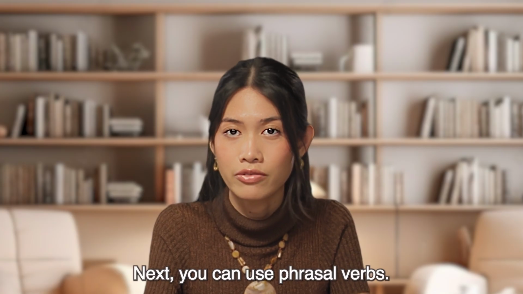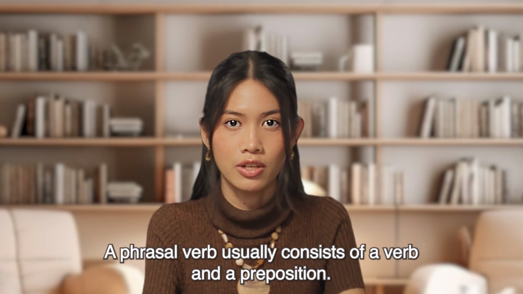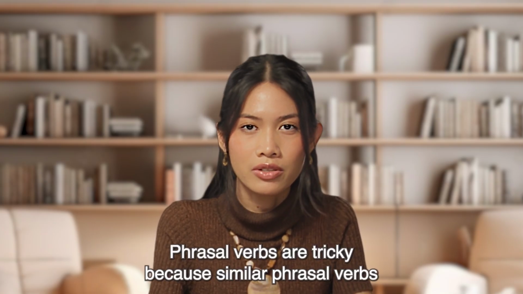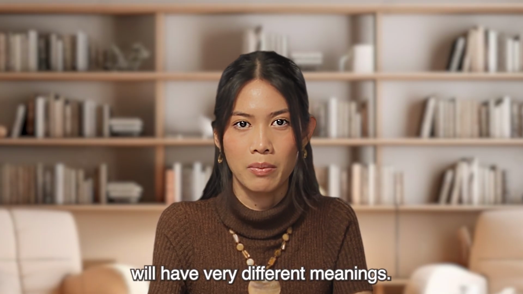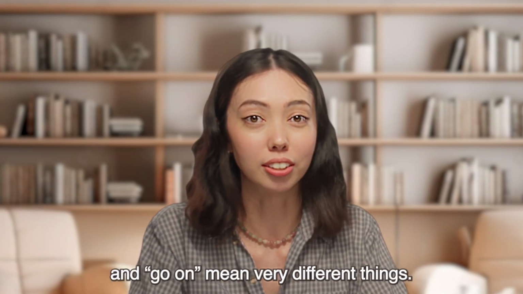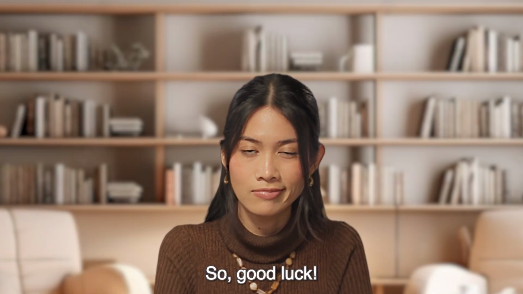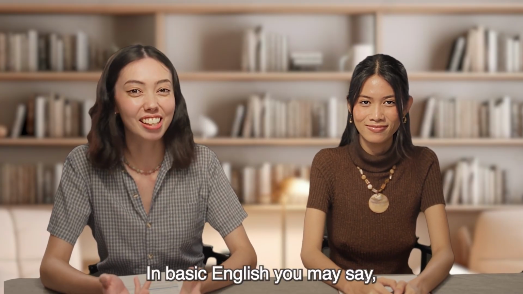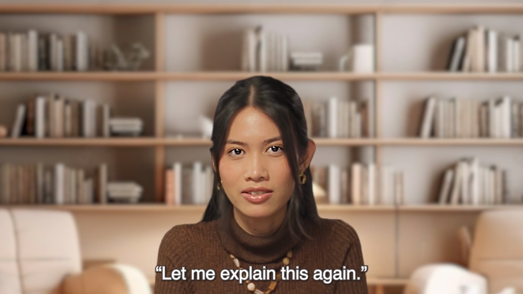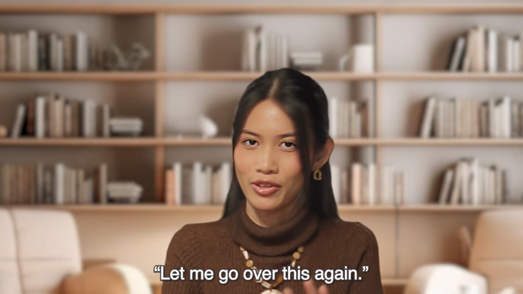Next, you can use phrasal verbs. A phrasal verb usually consists of a verb and a preposition. Phrasal verbs are tricky because similar phrasal verbs will have very different meanings. For instance, go over and go on mean very different things. Phrasal verbs are very challenging for non-native speakers, so good luck. 加油! In basic English, you may say, "Let me explain this again." In advanced English, you may say, "Let me go over this again."